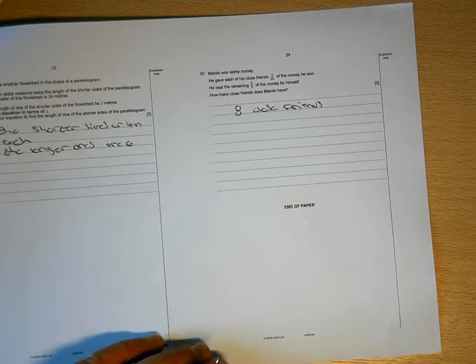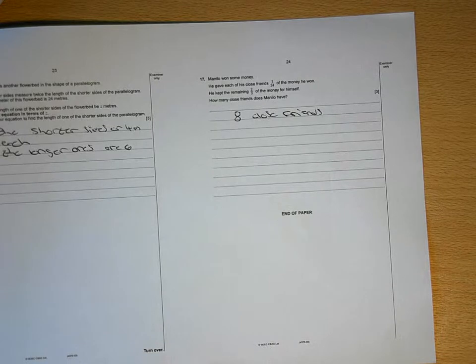The shorter sides are 4 each. That is correct, but there's no workings out. Let me just check the mark scheme for that one.